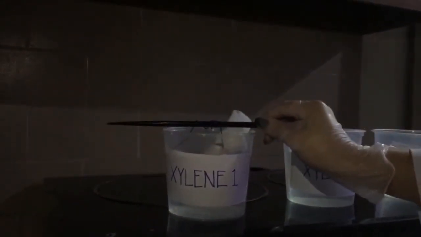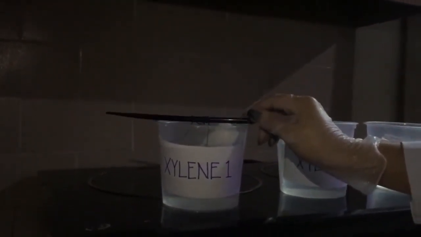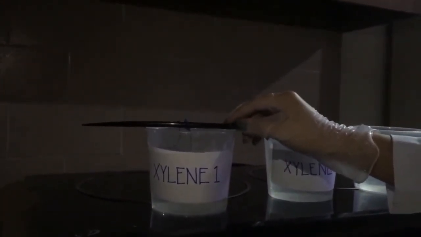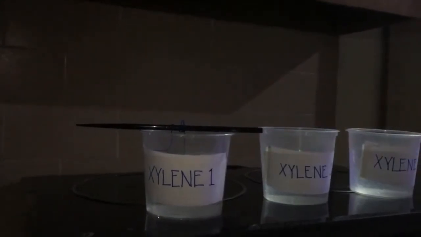For your first immersion, your tissue specimen will sit in saline for 20 minutes. You have to make sure that your reagent is 10 times the volume of the specimen. You have to make sure that your tissue specimen is completely immersed in the reagent.